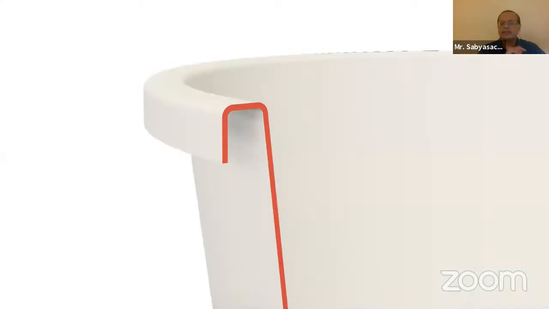Right, so look at this. Look at how the internal and the external, they are all exactly following the same thickness. The radii are concentric. There is a draft. Even for the lipping on the outside, there is a draft. So any injection molded plastic component has to have draft.